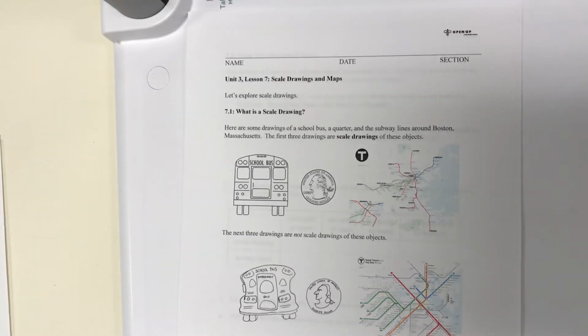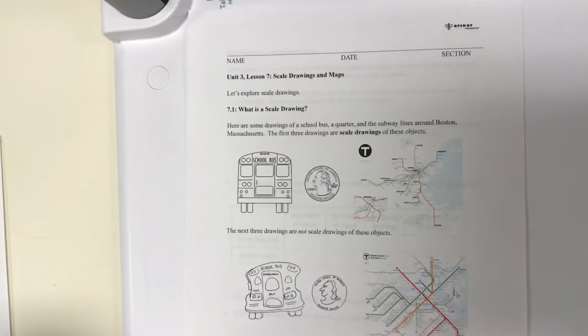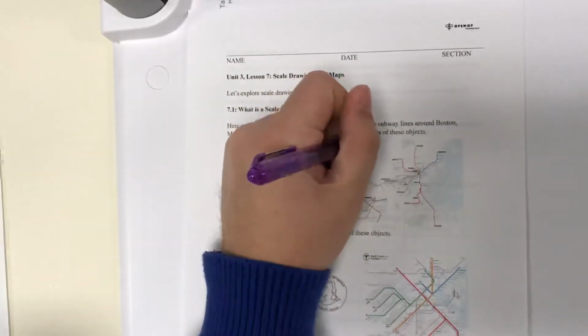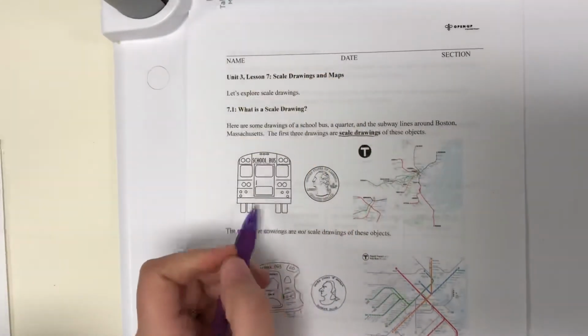So today says, let's explore scale drawings. Recently we've been talking about scaled copies. Now we're going to be looking at scale drawings. It says, here are some drawings of a school bus, a quarter, and the subway lines around Boston, Massachusetts. The first three drawings are scale drawings of these objects. So these are scale drawings.